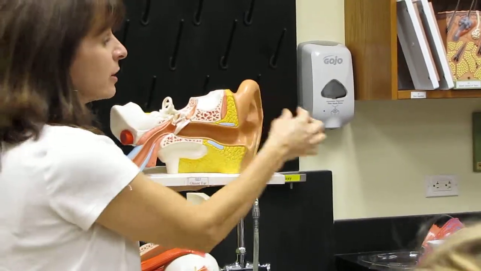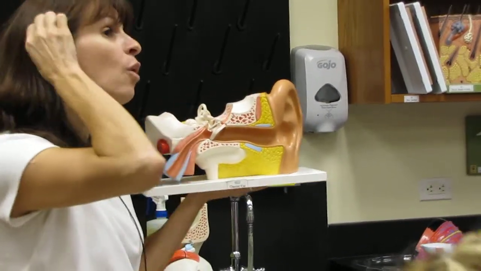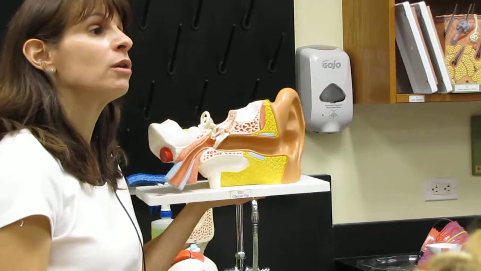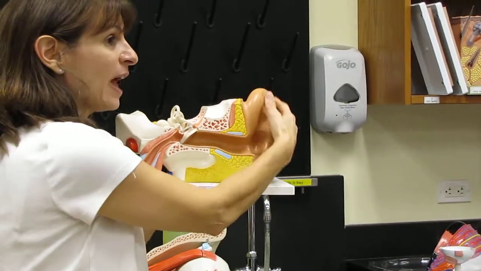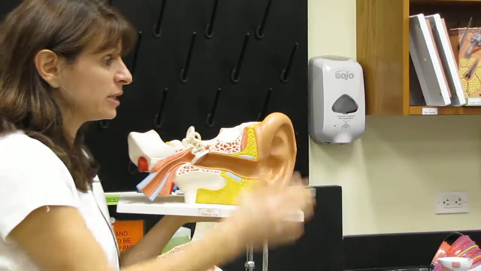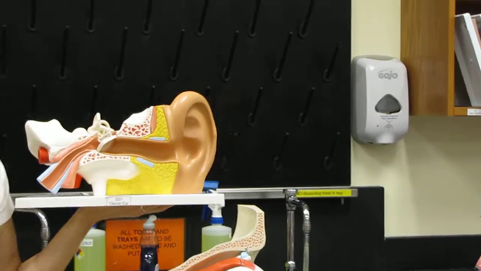The outer ear consists of this structure called the pinna. It's also called the auricle. Whenever you see that word auricle, it means ear. Okay, and so it's the outer ear, this flap right here made up of what kind of tissue? Skin, and then on the inside, elastic cartilage.